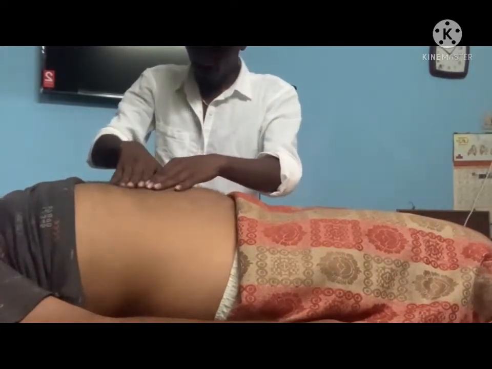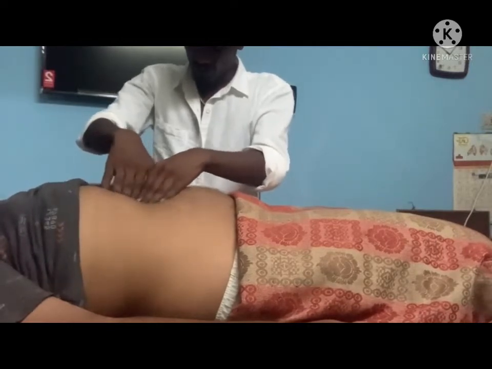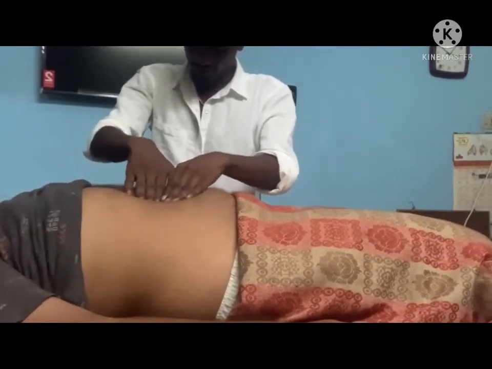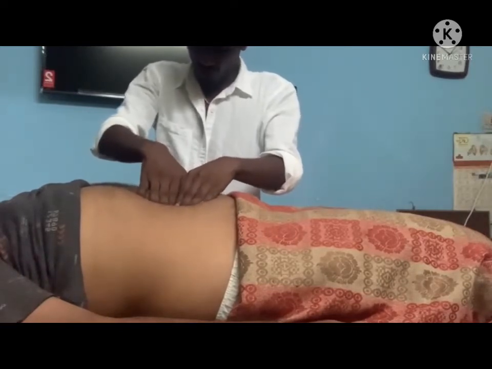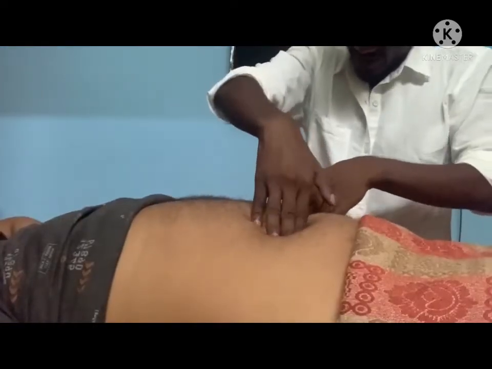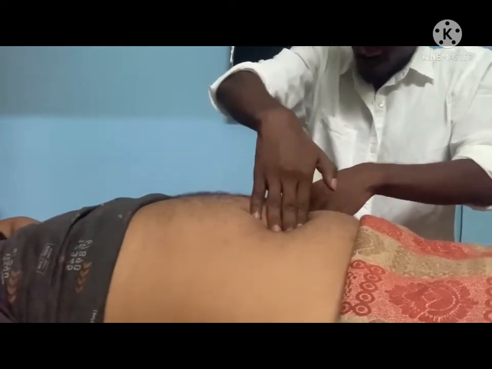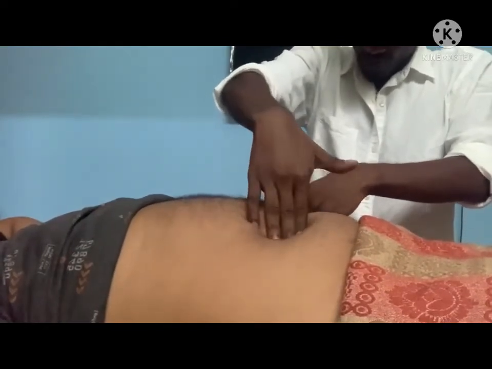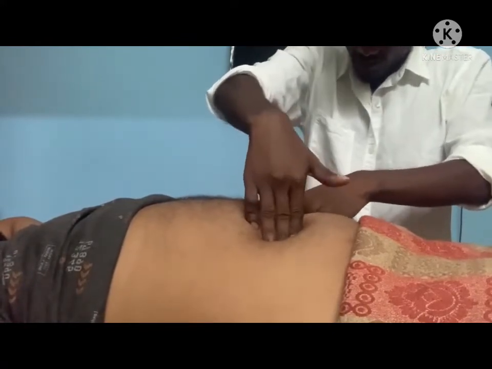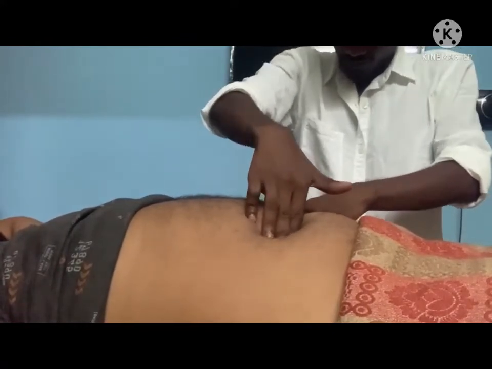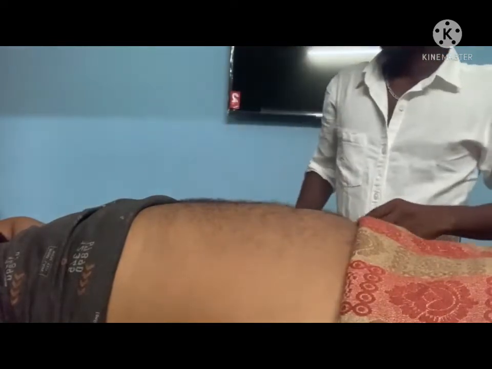The aorta lies in the upper abdomen slightly left of the midline. Now I am trying to assess the width of the aorta. Press gently on each side of the aorta and try to estimate its width. Normally it is less than 3 centimeters. It's almost done.